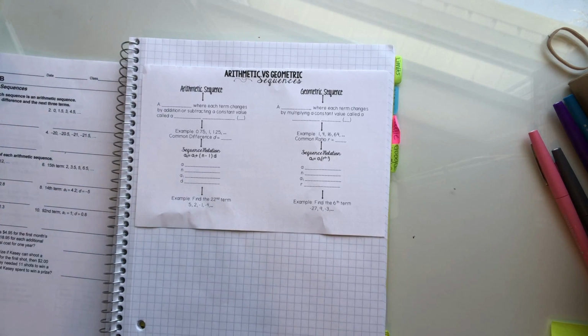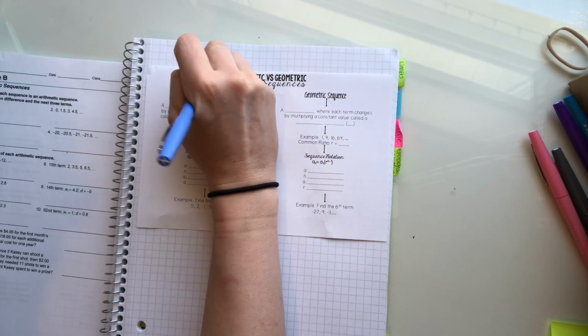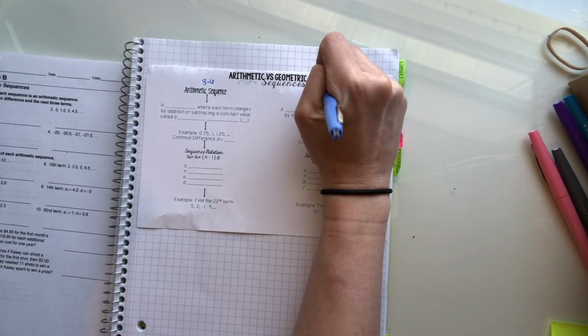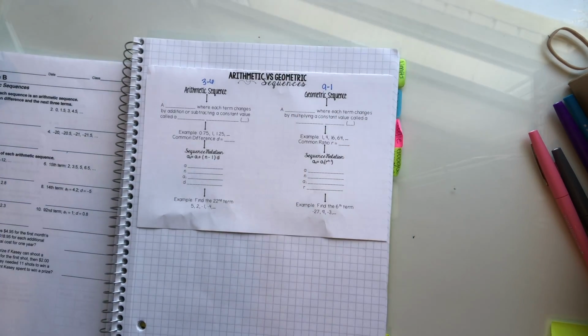So today we're going to do arithmetic and geometric sequences. Arithmetic sequences is 3-6 and geometric sequences is 9-1. So an arithmetic sequence is an addition or subtraction pattern between the numbers.